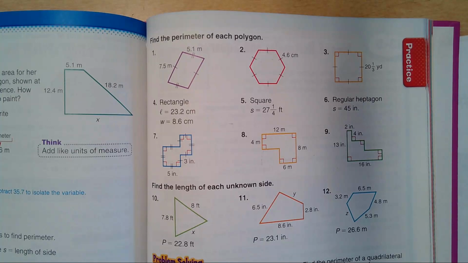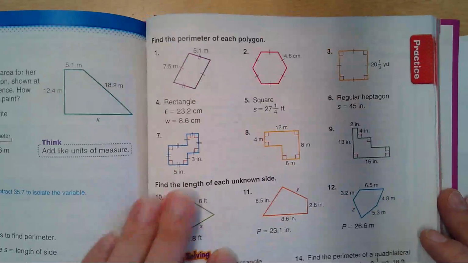Four of them have a measurement of 3 inches. So in your head, what's 5 times 4? What's 3 times 4? 12. What's 20 plus 12? And there's your answer. There's your perimeter.